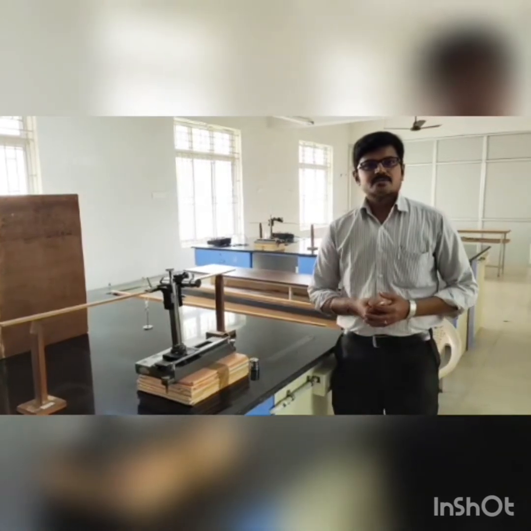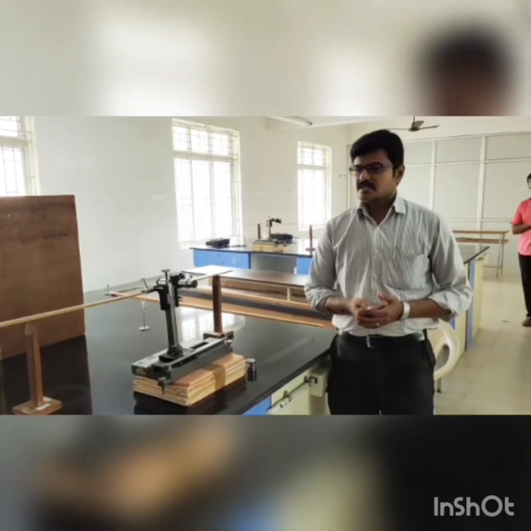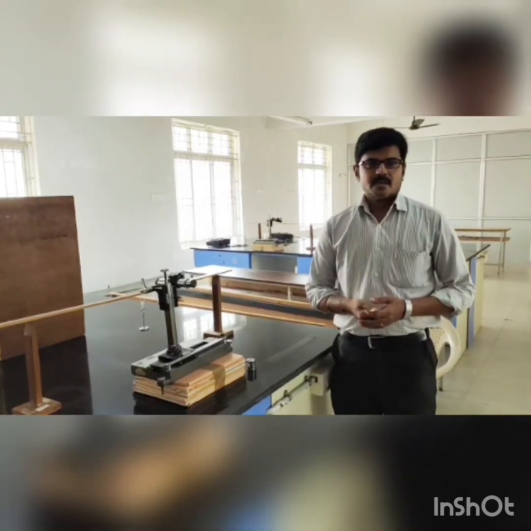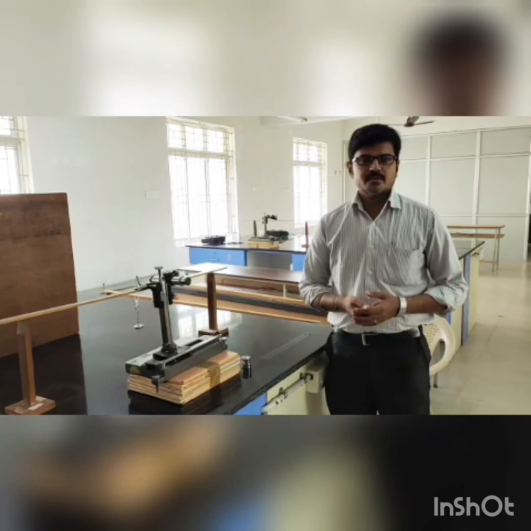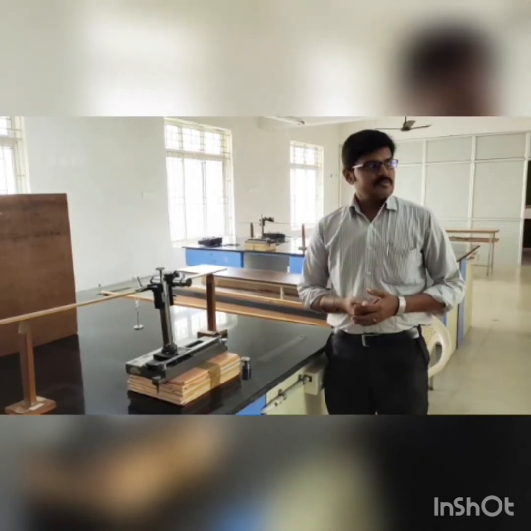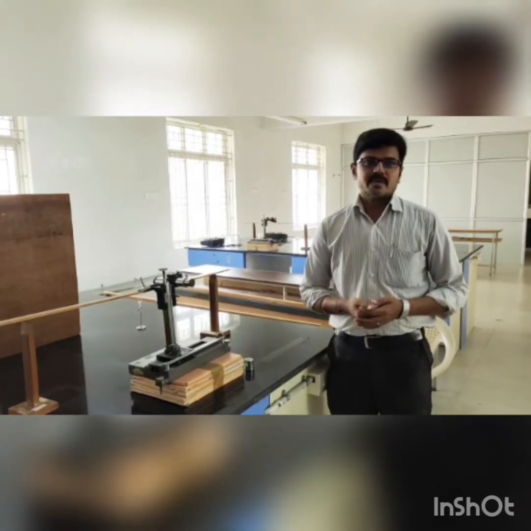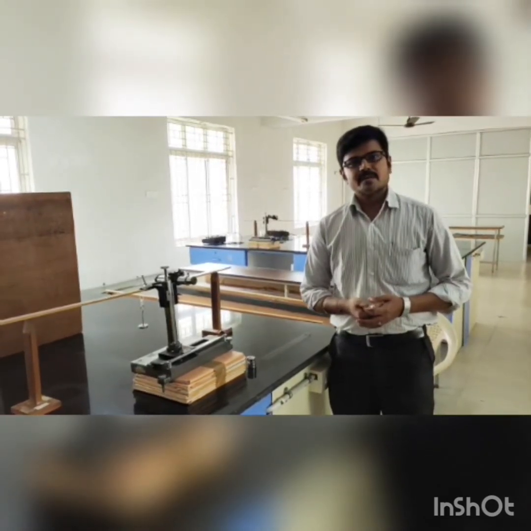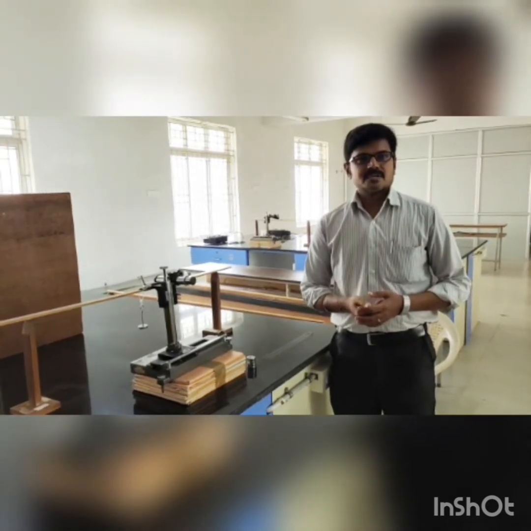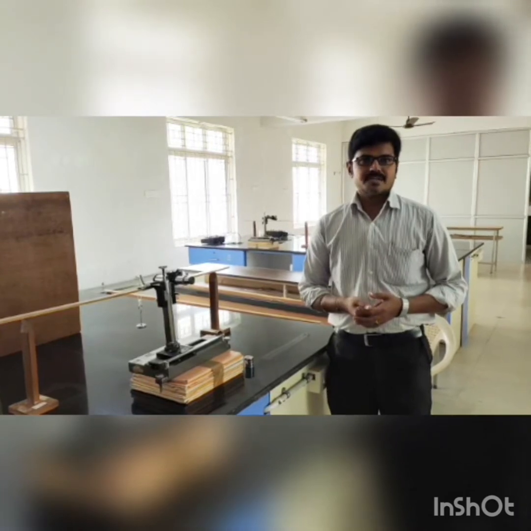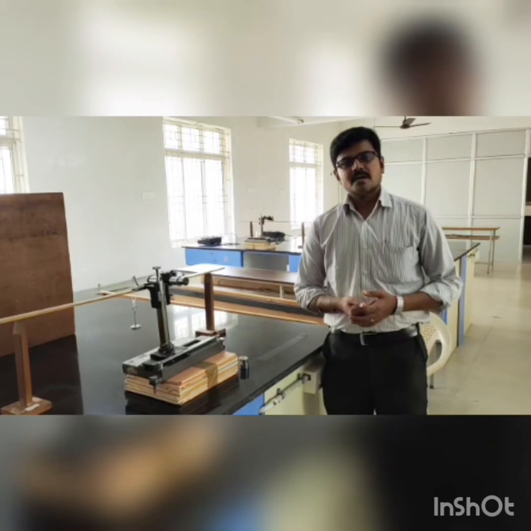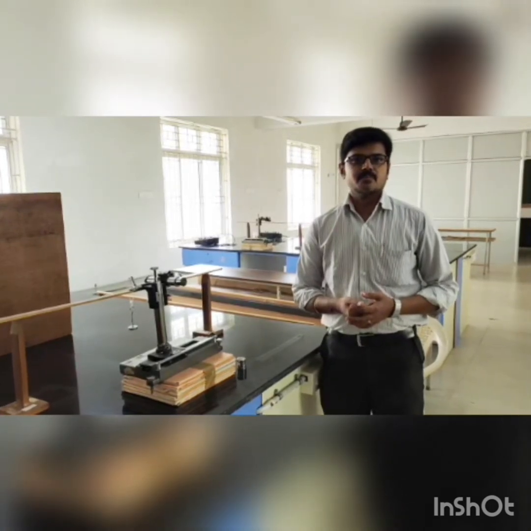Today we are going to discuss the experiment Young's modulus by non-uniform bending method. I hope you all know the difference between uniform bending method and non-uniform bending method. So what is the difference, students? In uniform bending method, in the bending cross section of the beam, the radius of curvature remains the same at all different points. In non-uniform bending method, in the bending cross section of the beam, the radius of curvature is different at different points.